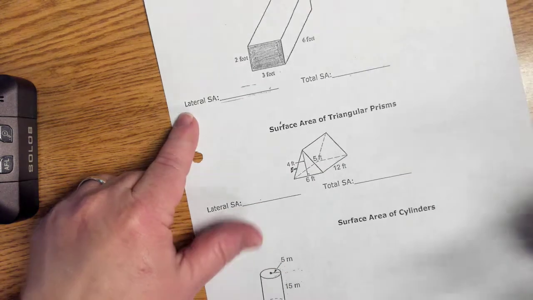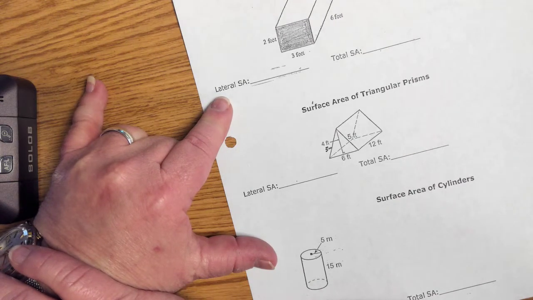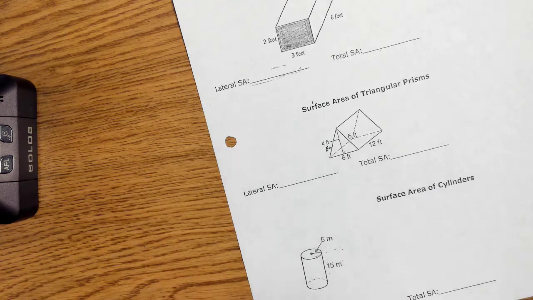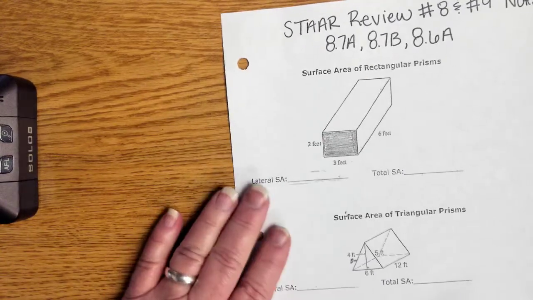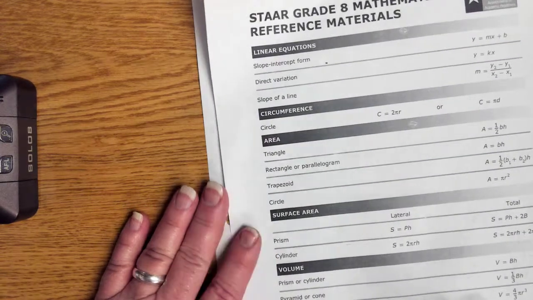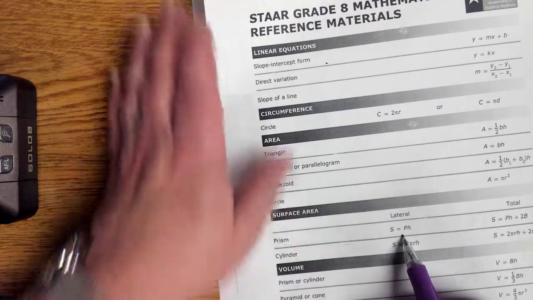So if I only want the lateral, what formula is it that I need? What's the formula on your formula chart for the lateral surface area? You've only got choices of 2. Is it a prism or a cylinder? It's a prism. Okay, so what is the formula? S equals PH. And if you didn't know it, here it is. Surface area, and under surface area prism, lateral, PH.